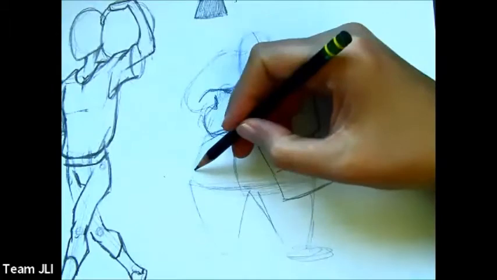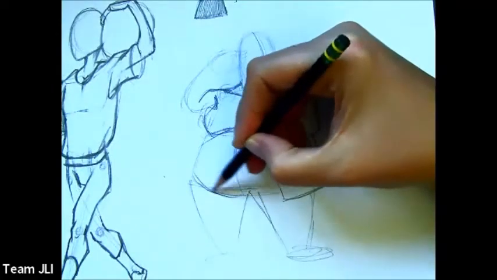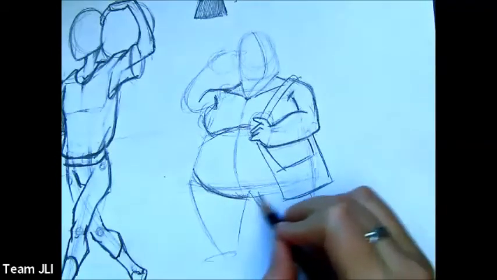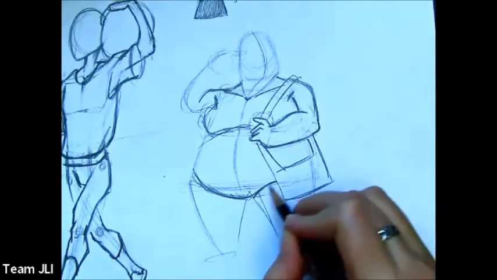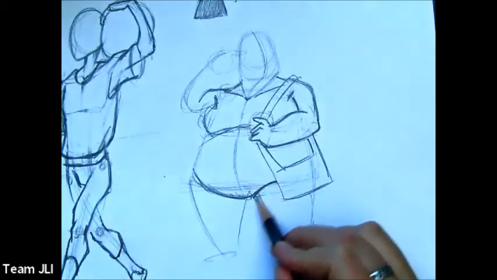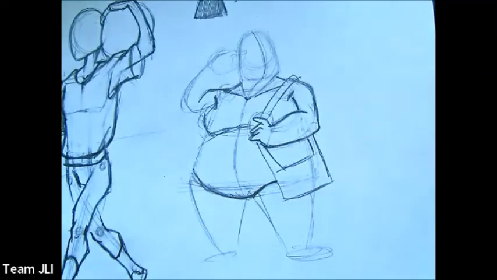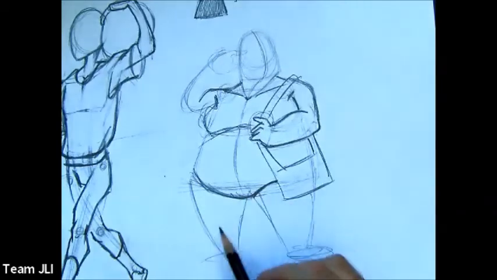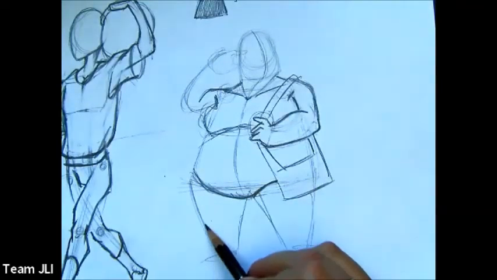Maybe this lady's at the beach. We can use clothing to our advantage, and we can just use the contour of the swimsuit to start differentiating those legs. And even though these legs are really abstract shapes, we still have to find a knee. So I will still have to indicate about halfway down where the knee is.